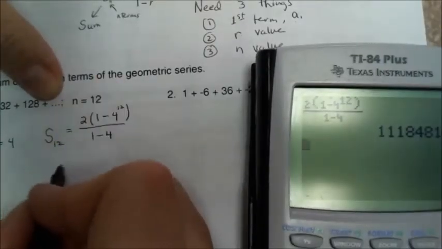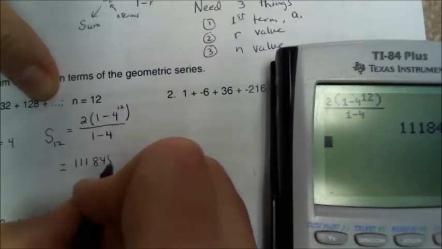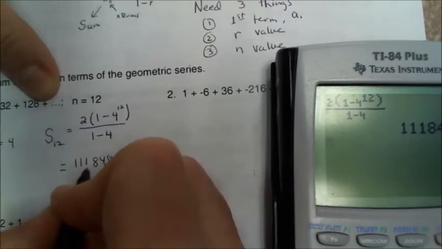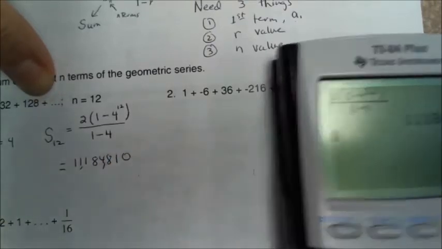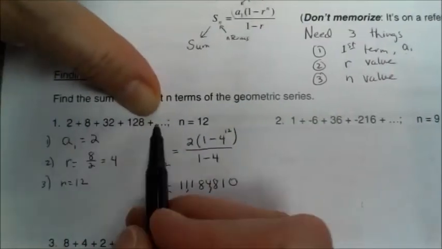So let's write that down. That sum is 11,184,810 if you added up the 12 terms here.